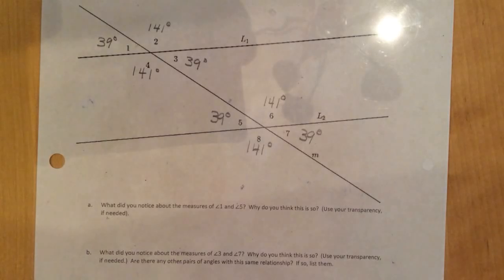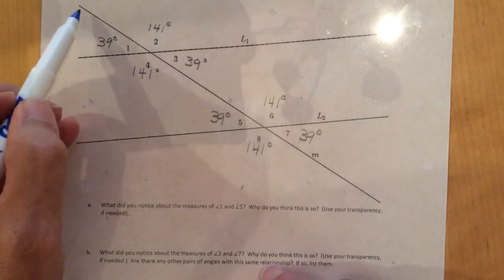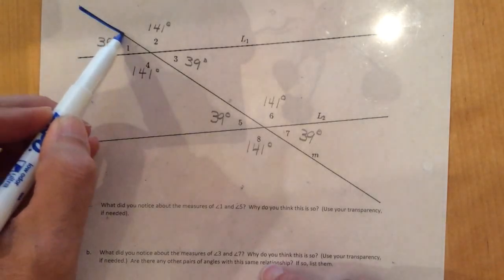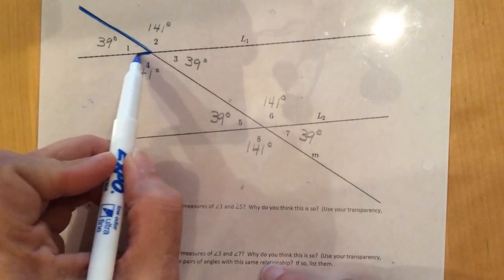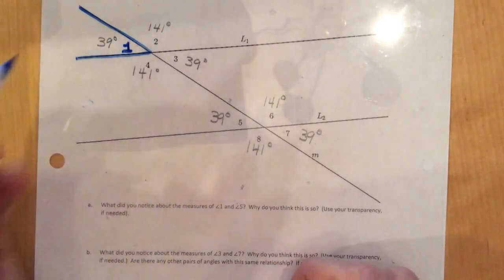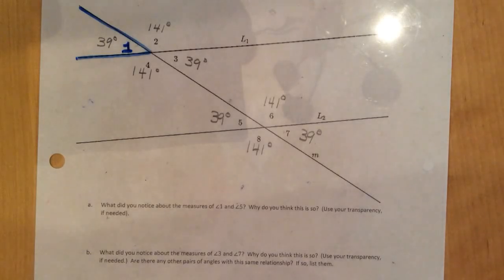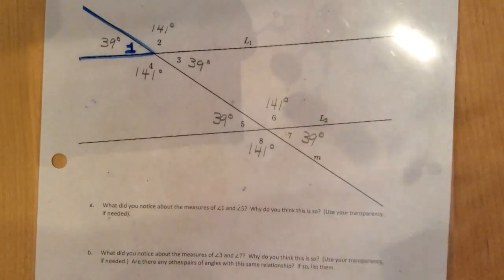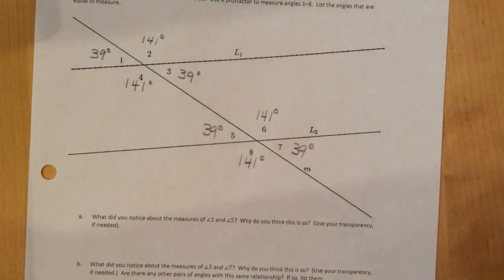And you may have noticed that if I trace out angle 1 with my overhead, and I'm actually going to do something on my diagram here. I'm going to label a couple points.